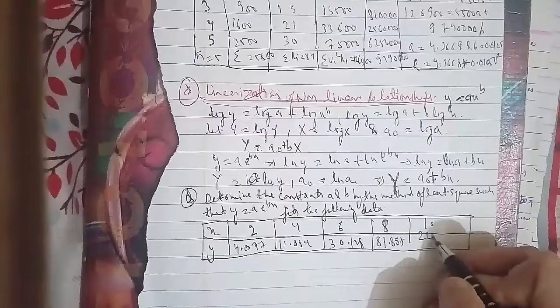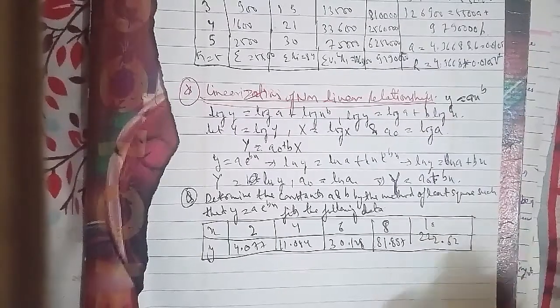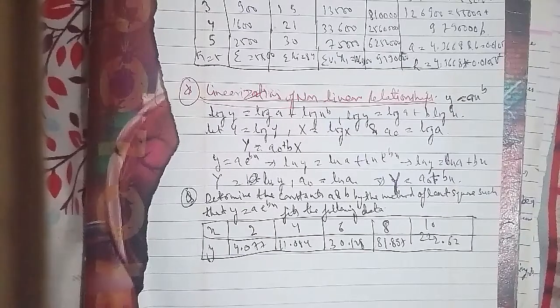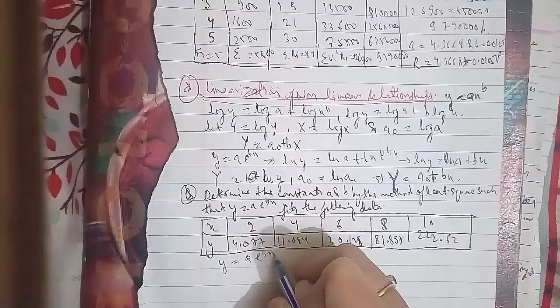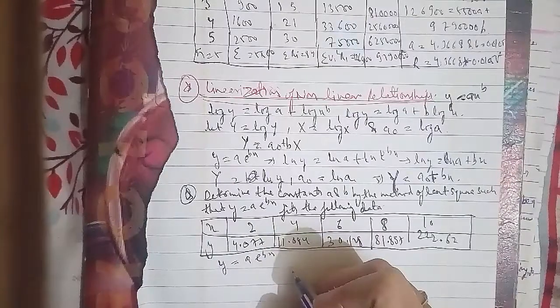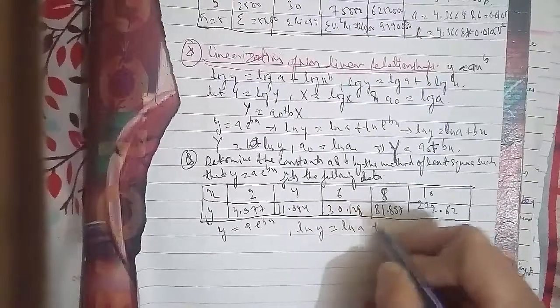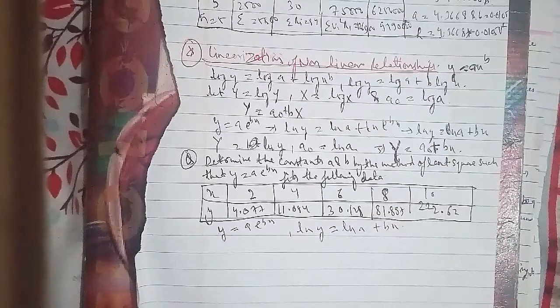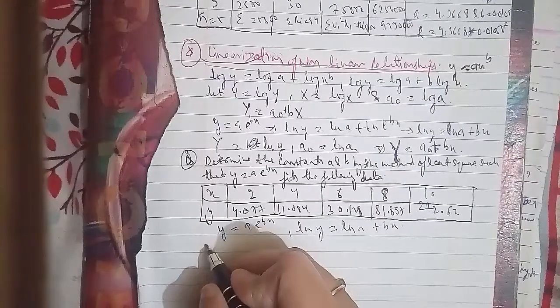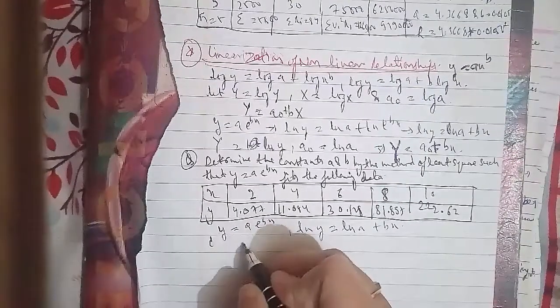Here we have to fit the above data, y equals a e to the power bx, and this exponential function is approximated as a straight line by the equation log y equals log a plus bx. Here we will prepare the following table: i, xi, yi, Yi equals log yi, xi square, and xi Yi.